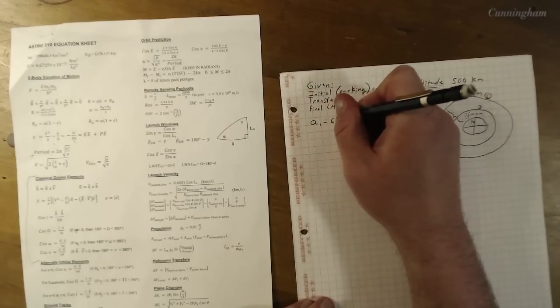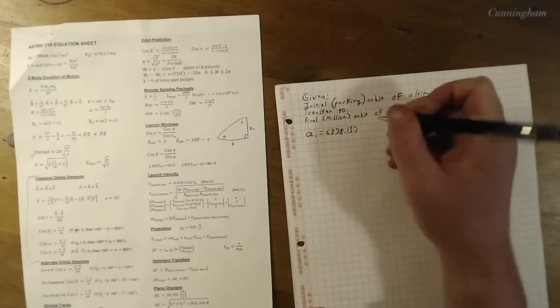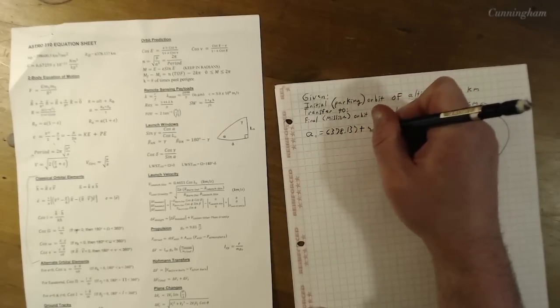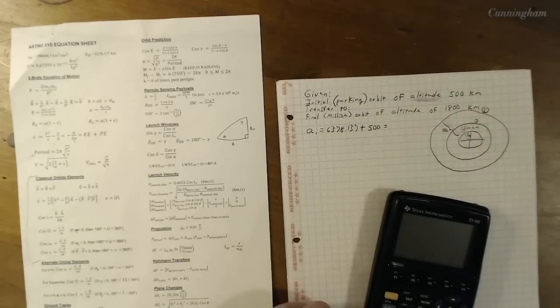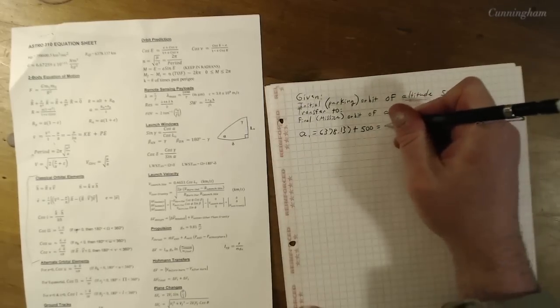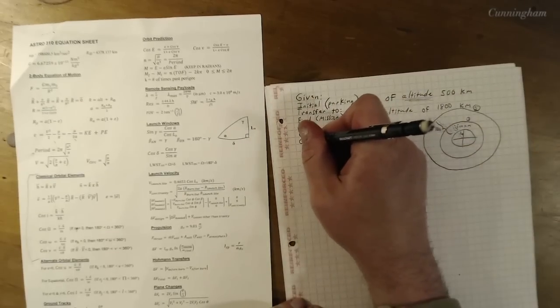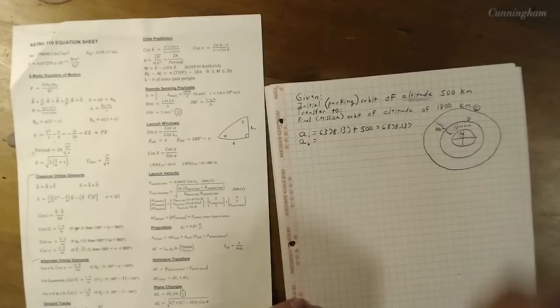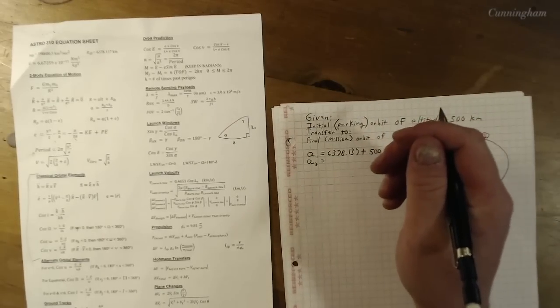So what I have to do here is add the radius of the Earth to the altitude that we're given. And that is going to provide a value of, I think I could even do that in my head, 78.137. Let's do the same thing for the semi-major axis of the second orbit, which is also circular. We're told that they're both circular orbits.